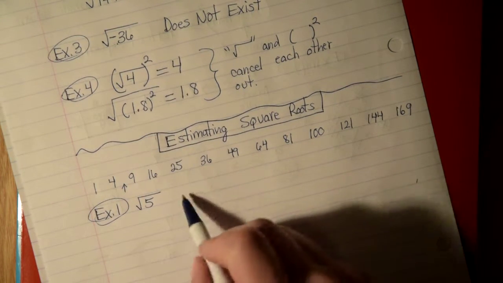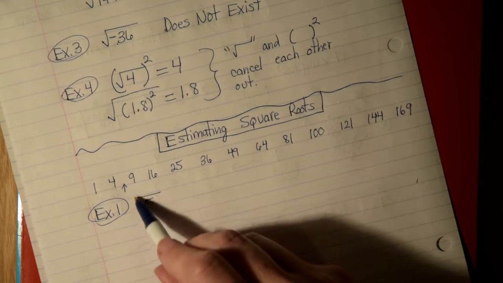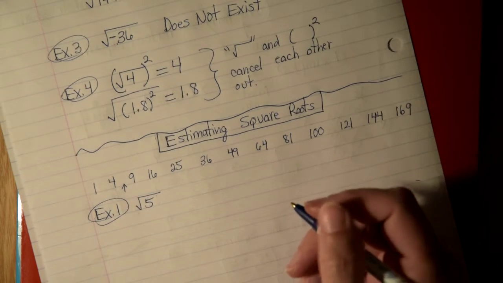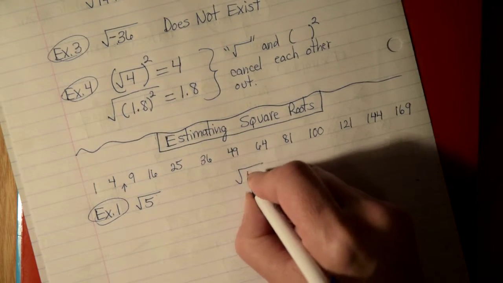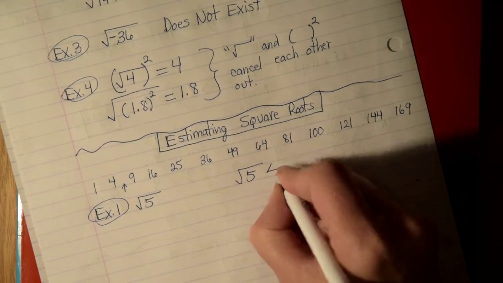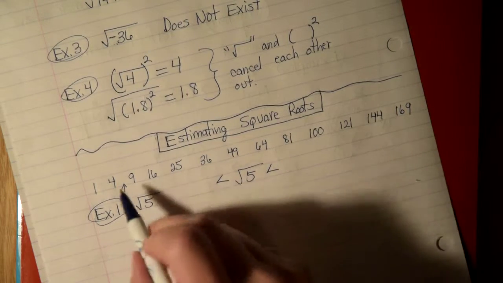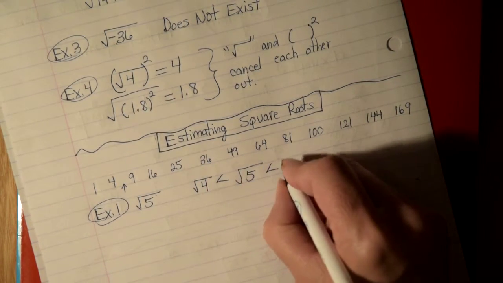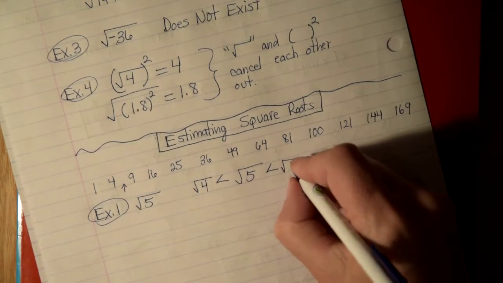And we're going to write an inequality that sandwiches our square root between two perfect squares. So the square root of 5 is between the square root of 4 and the square root of 9.